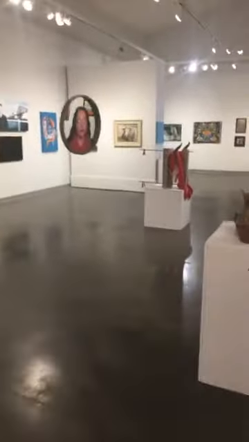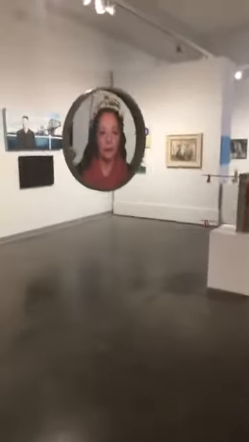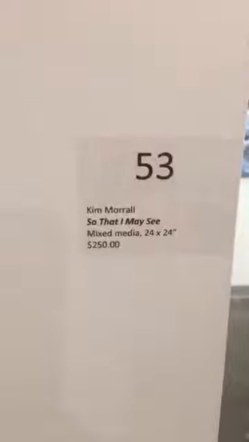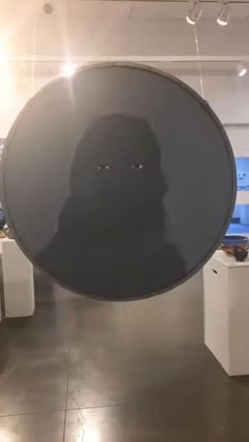Of course, with this discussion in the Winter Festival, how could we forget Kim Morrall's fantastic portrait here, not necessarily about herself, but perhaps our relation to her. And this piece is called So That I May See, and it's mixed media. And so on the back, this is actually where she has her eyes. So we have this great shadow. And so really, really fascinating.